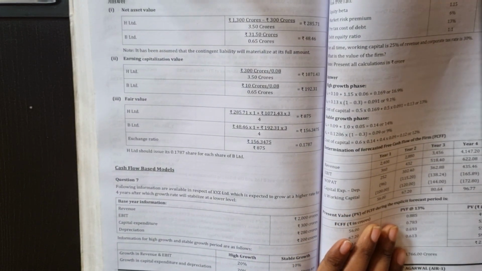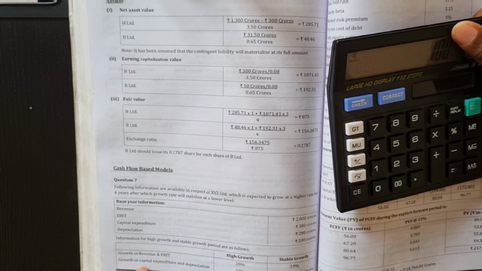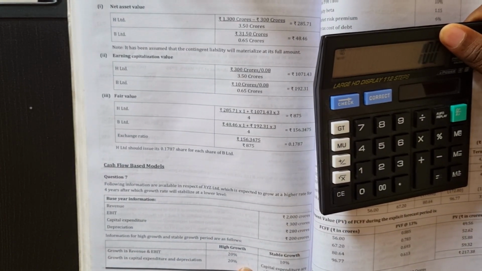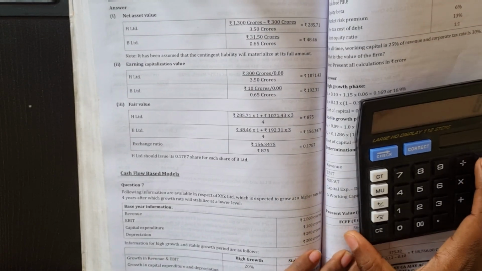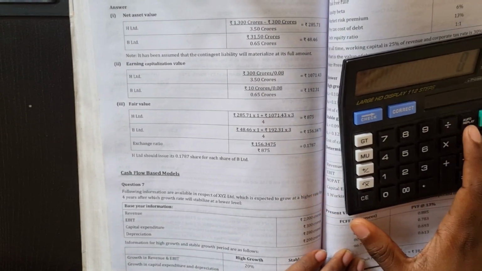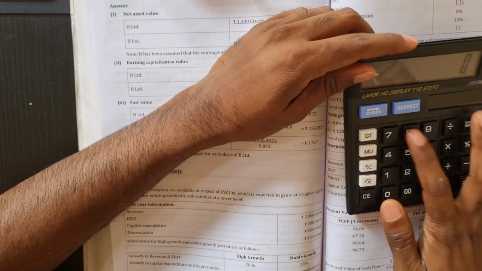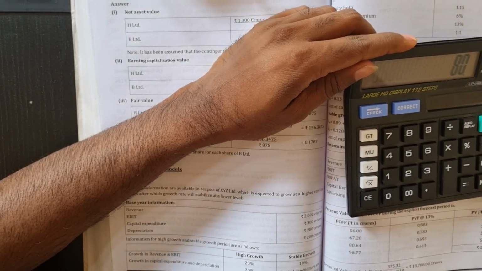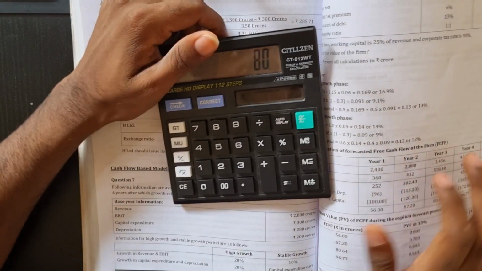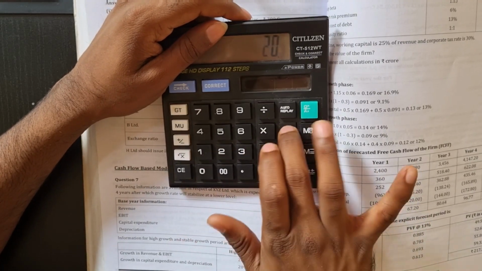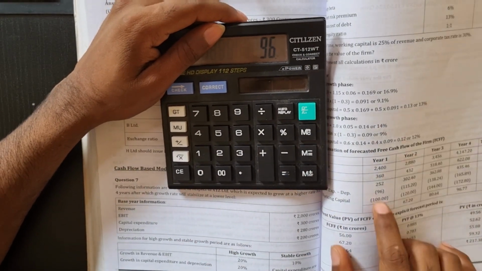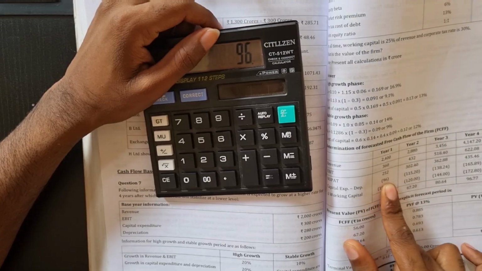Now growth in capital expenditure and depreciation is also 20%. So my capital expenditure and depreciation will also grow by 20% only. Earlier we had 80 as the base, 80 as the net capex, plus 20% we'll get the second year's, 96, right?